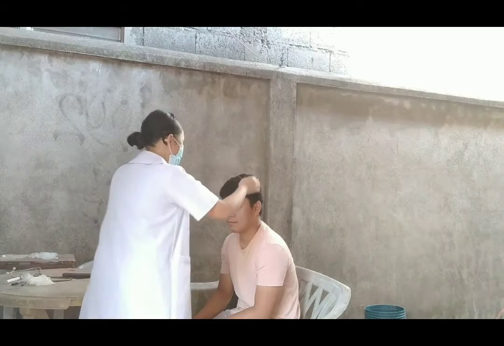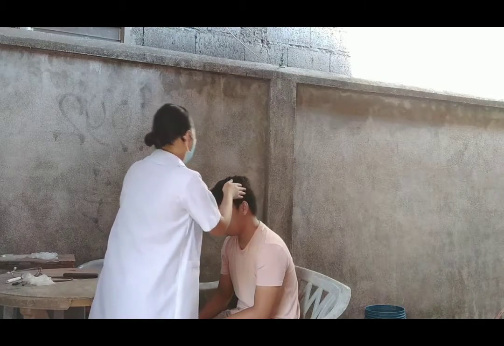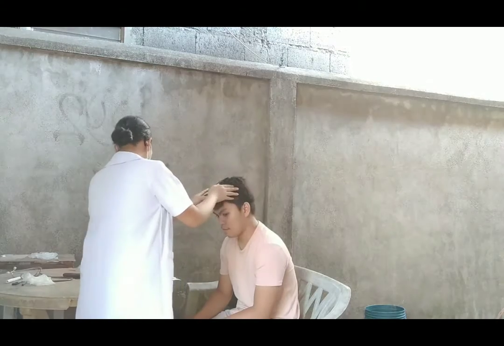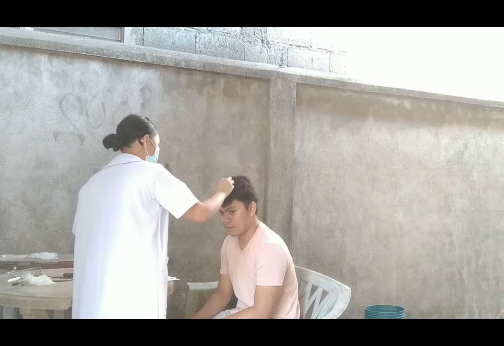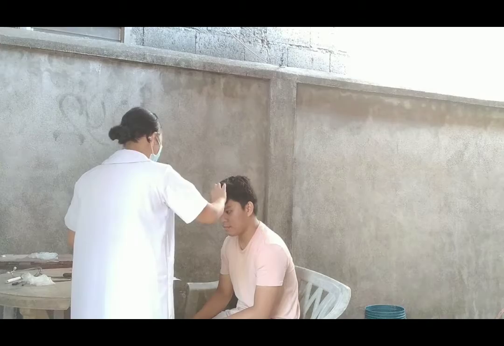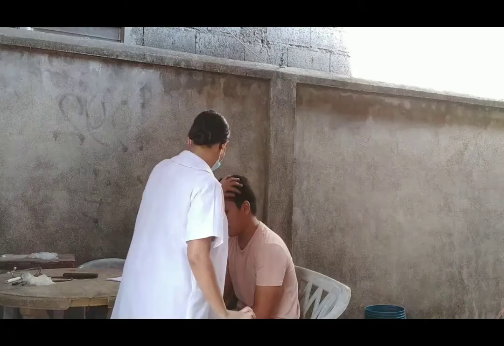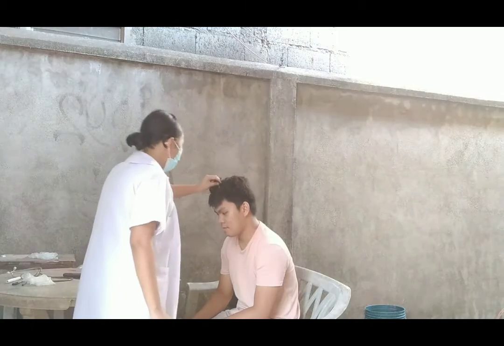So the next procedure is assessing the head. So first I will inspect his hair. So his hair is evenly distributed, and the texture and oiliness of his hair is silky, and the thickness of his hair is very good, and there is no sign of infection or lice visible.